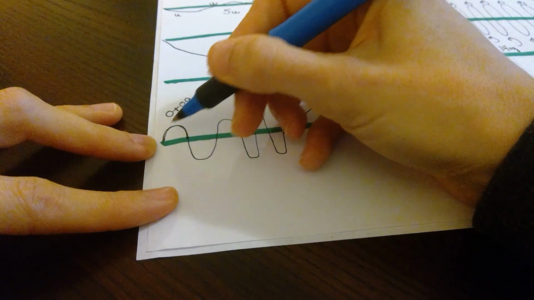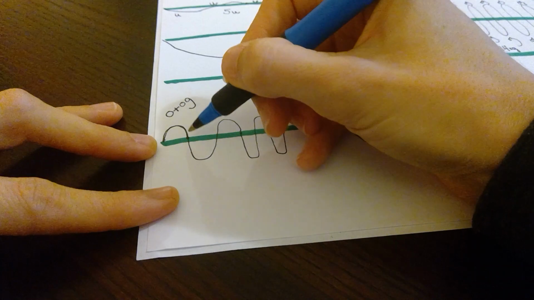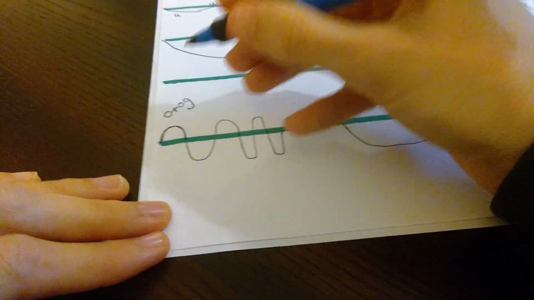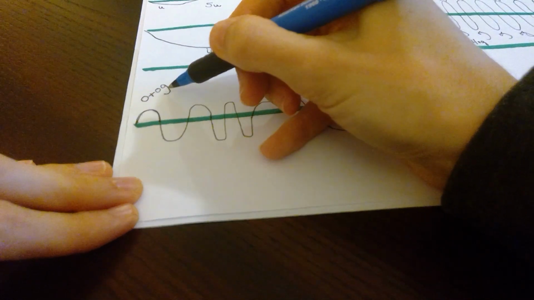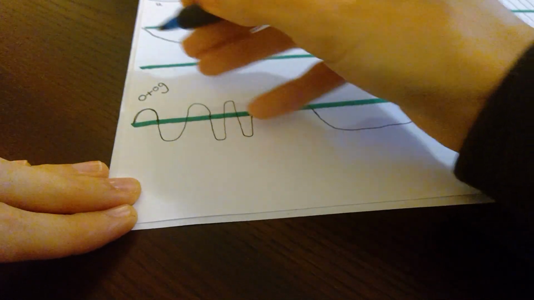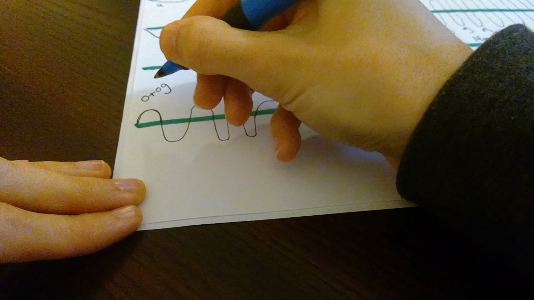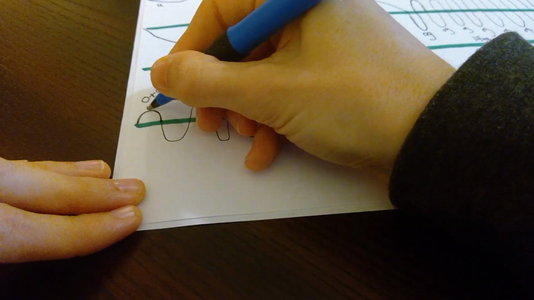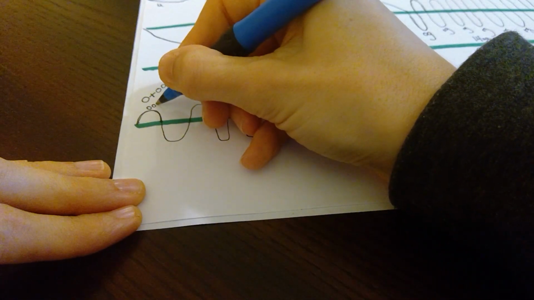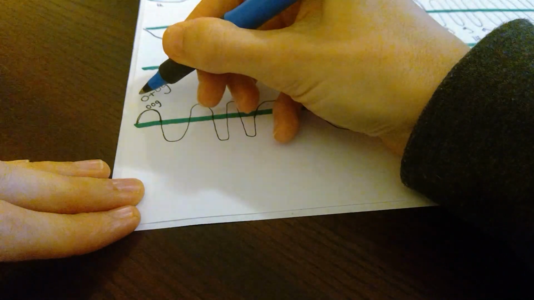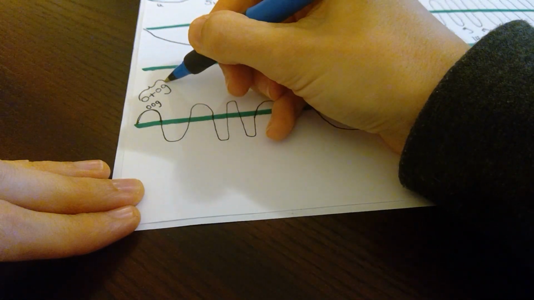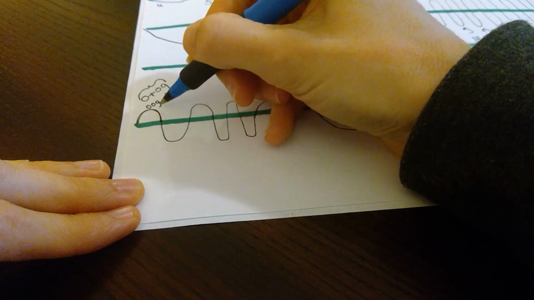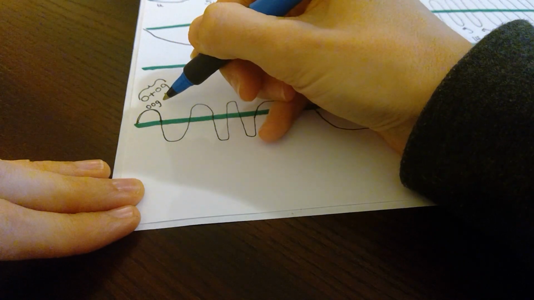So that means it must be what's called a mixed rhythm. So because this has O and OG qualities, I'm going to label it OOG. So I essentially put these two together, and this is what I come up with, OOG.